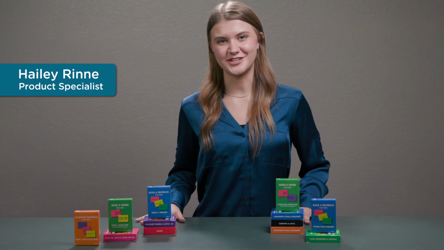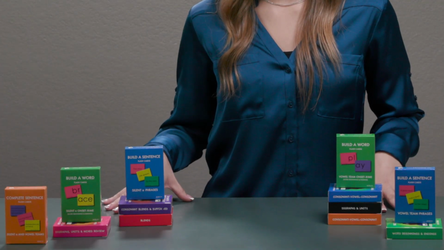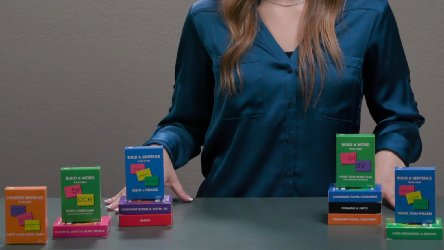Let's talk about our Fluency card decks. These flashcards are great for repetition and practice for students, which is necessary for them to develop the skills to be confident and skilled readers.